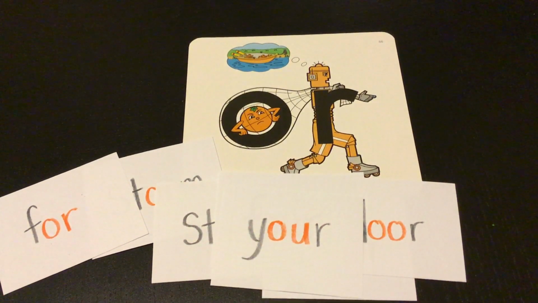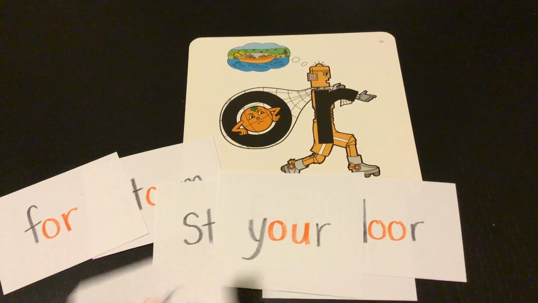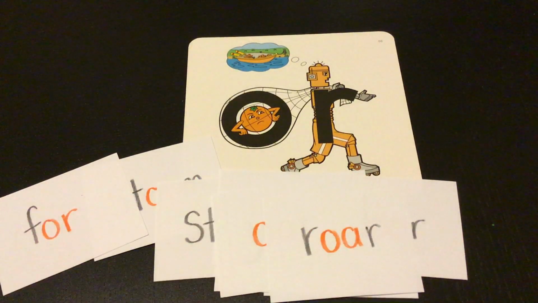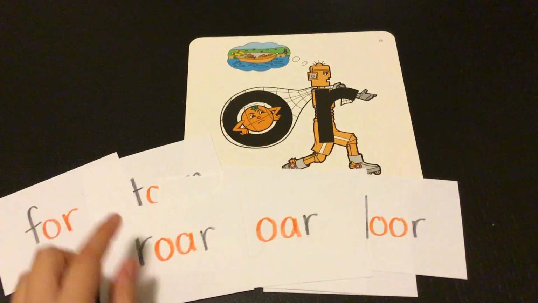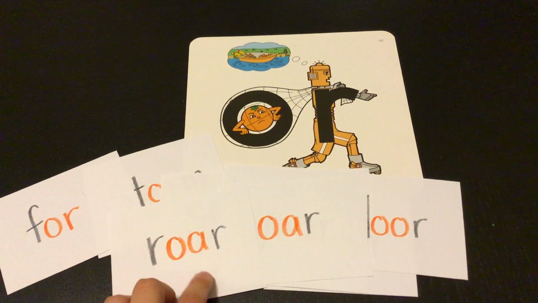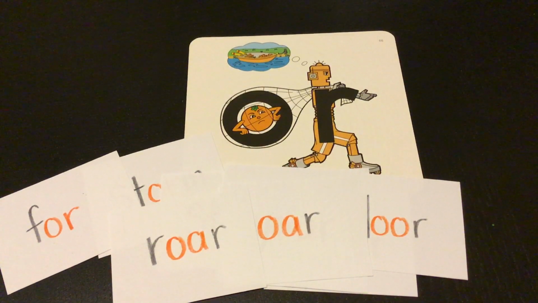This is the word your. Your. Can I see your necklace? Your. This is the word oar, like what I would use to row a boat. Oar. And last one, this is the word roar. See how both or and roar have OA? So sometimes Orville Or can steal Oscar Orange and Annie Apple. ROAR, roar, like what a lion or a tiger might say.